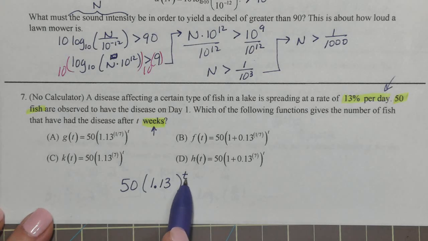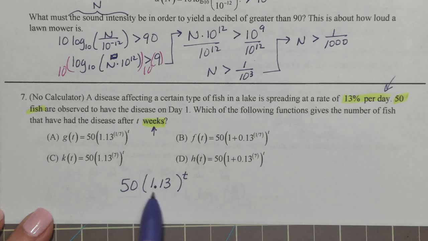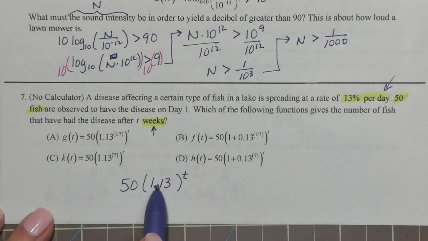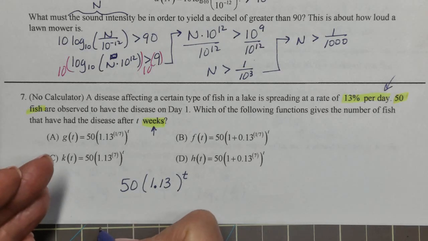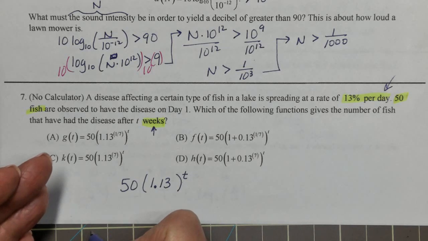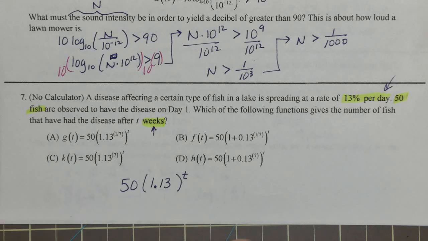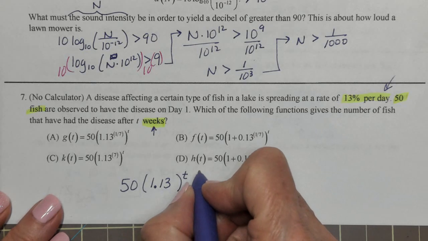After 1 day, I would have the right amount. After 2 days, is that still the right amount? I would be taking my day two amount, and I would need to multiply by another 1.13. This is going to work. This is going to be my function in days.